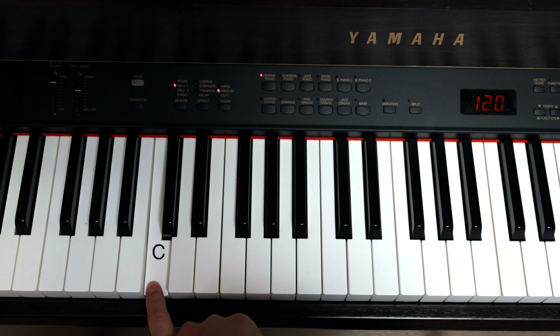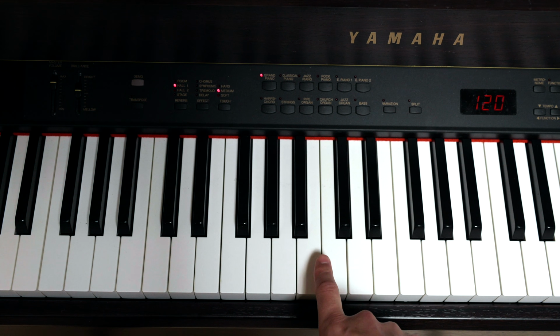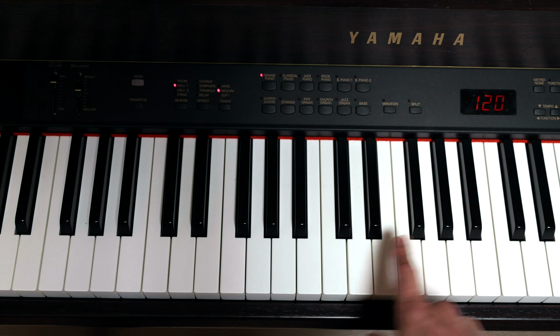But this is also a C note, and so is this. The notes in between make up a scale in music. This one is C major.